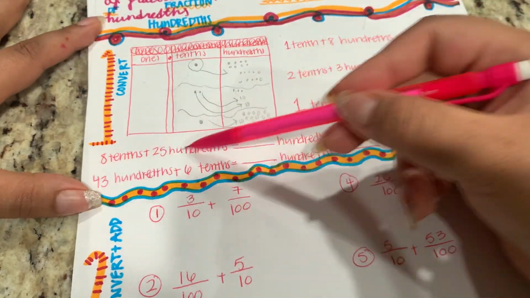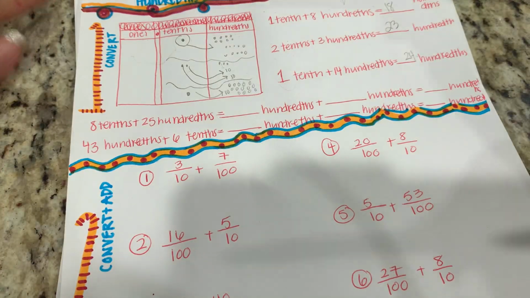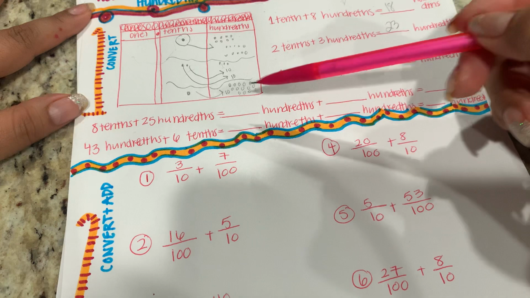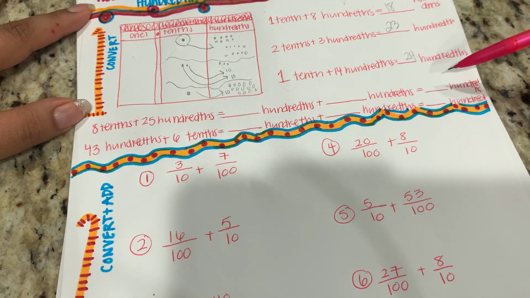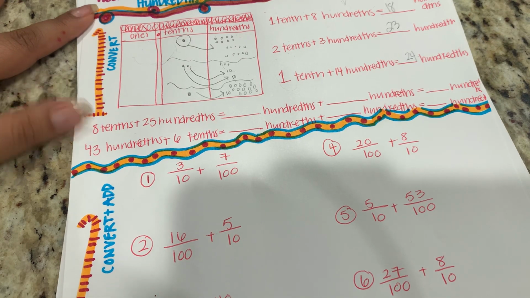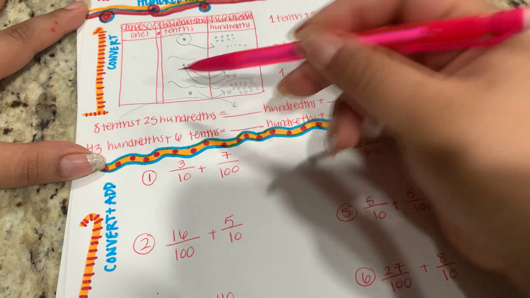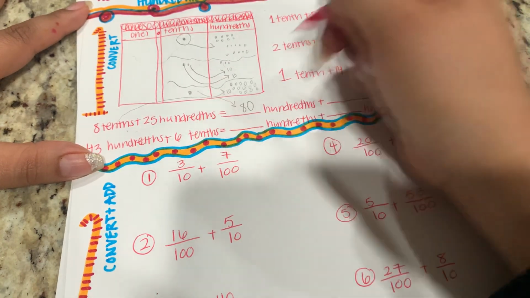And then you will have some that look a little bit longer like this. All of this is doing is asking you to expand. So you have 8/10 plus 25 hundredths equals something hundredths plus something hundredths equals something hundredths. This looks super confusing, but all you're doing is you're going to turn this guy into here. So 8/10 is the same as 80 hundredths.